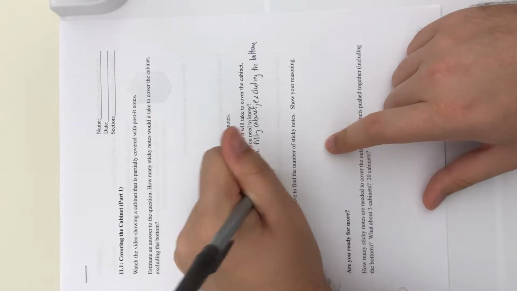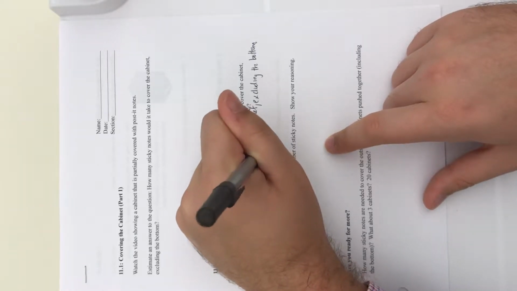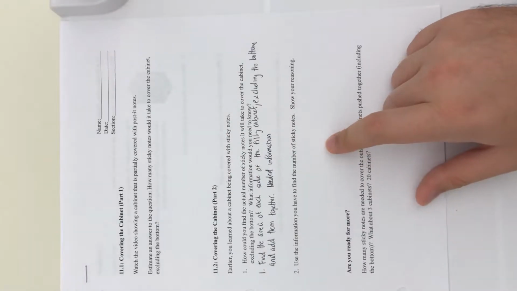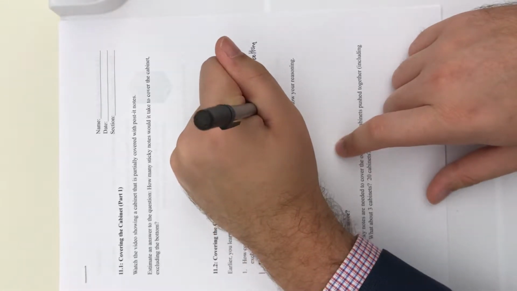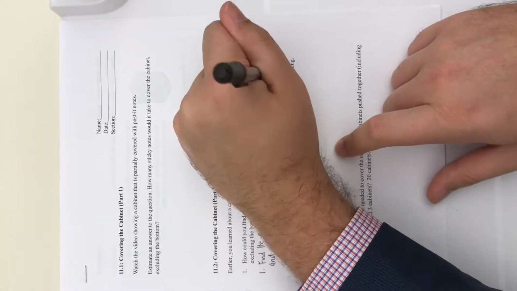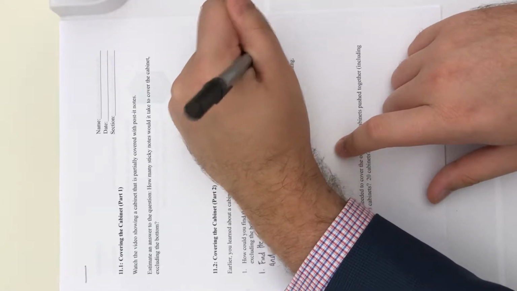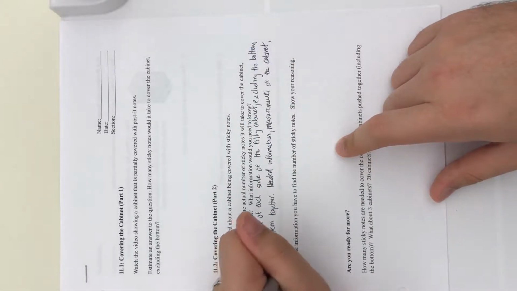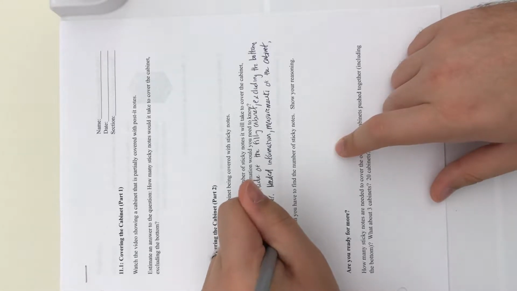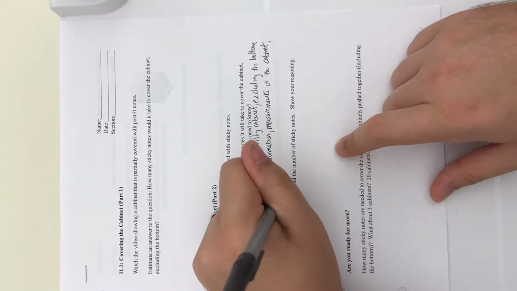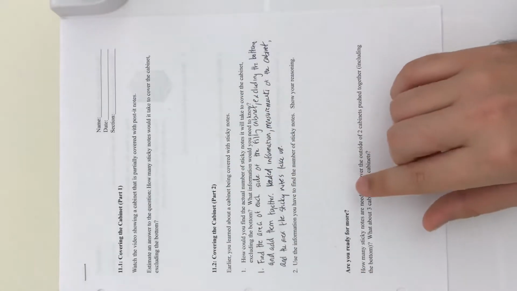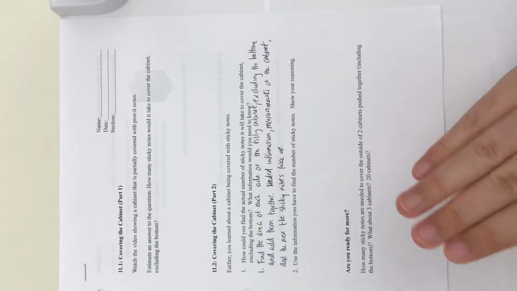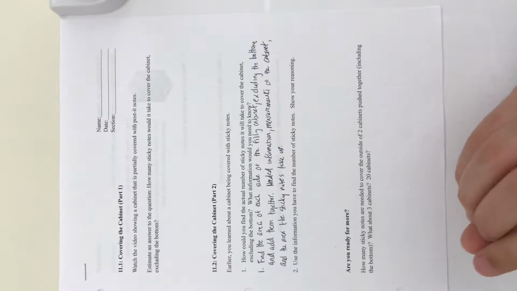The needed information is the measurements of the cabinet and the area that the sticky notes take up.